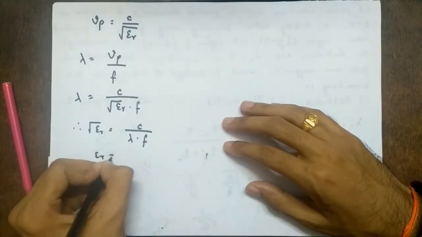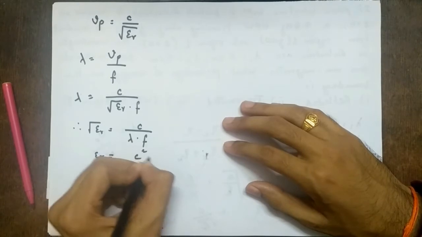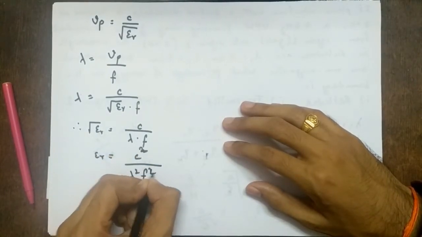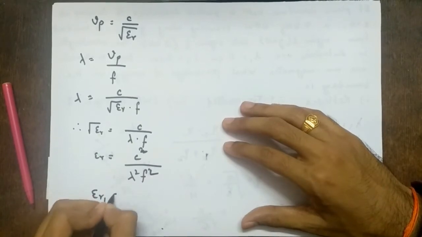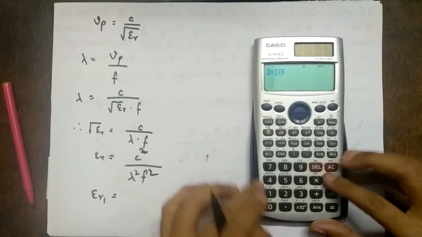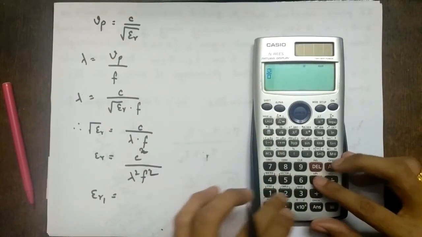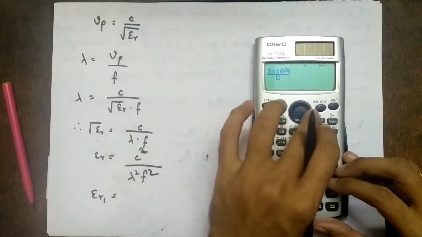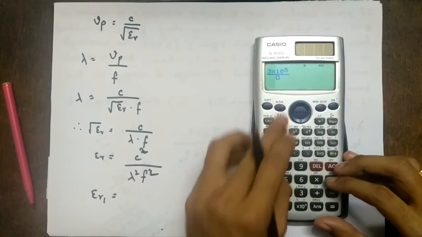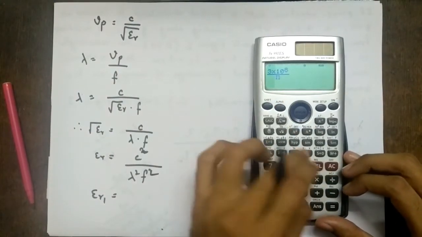So epsilon r equals c squared by lambda squared f squared. Everything is given. So epsilon r1 is, c is 3 into 10 raised to 8 upon lambda. Let me take that as x because I want to calculate it two times.